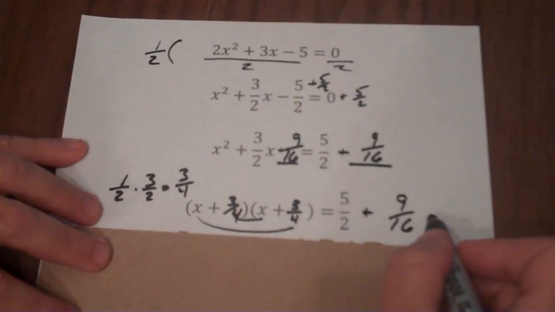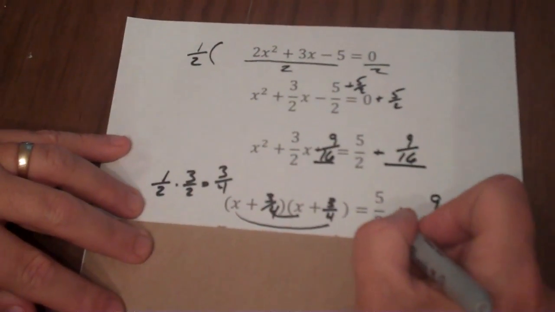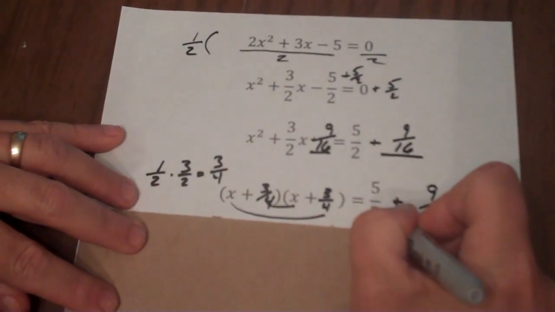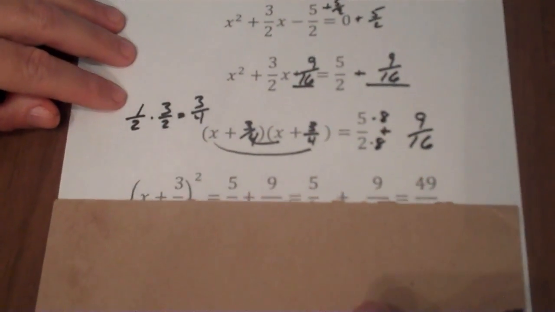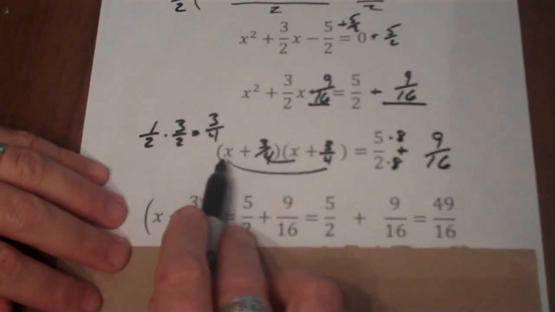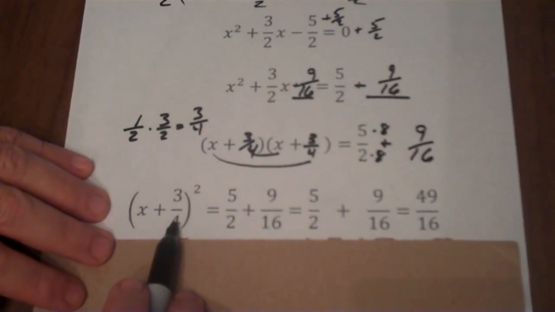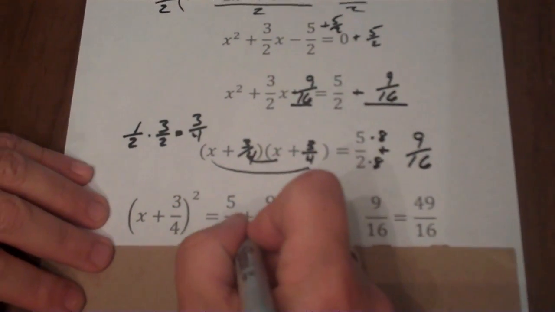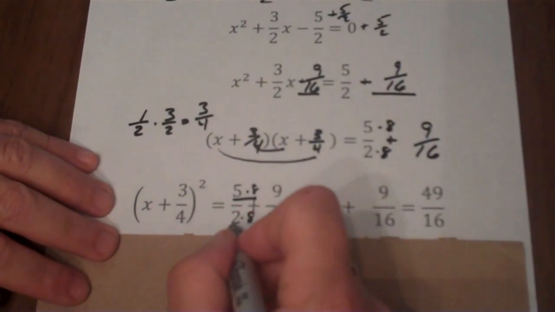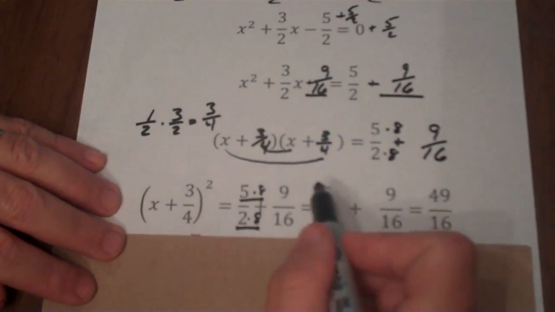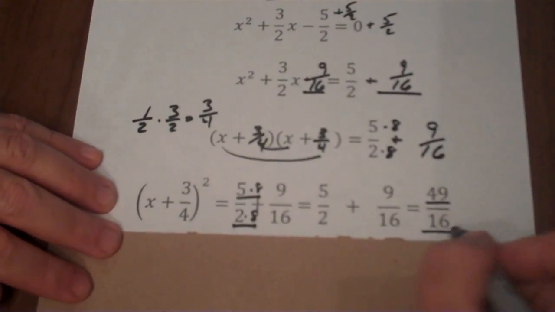Let's talk about the arithmetic here a little bit. I don't have a common denominator here on the right side. What I'll need to do is literally multiply top and bottom here by 8. Let's take a look at that now. On the left, I basically had x plus 3/4 times itself, or x plus 3/4 squared. On the right side, I multiplied top and bottom by 8. 5 times 8 would give me 40 over 16, plus 9 over 16 would give me the total I needed here of 49 over 16.